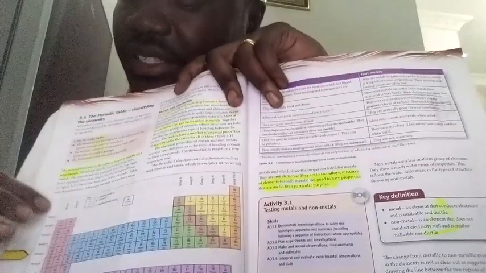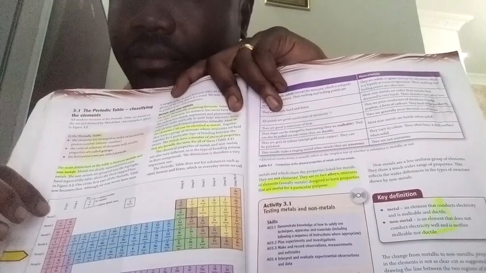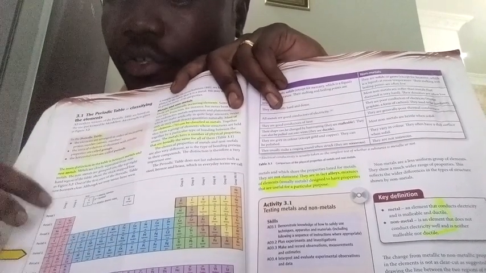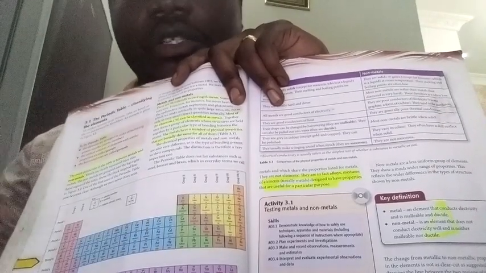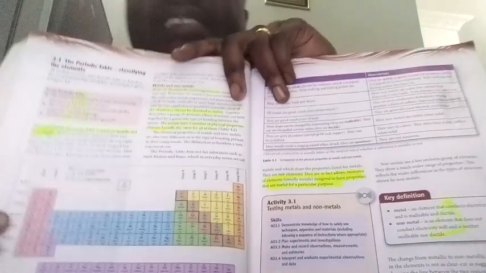You have 7 periods, from period 1 to period 7. All these elements are very important and you need to know them, so don't forget.